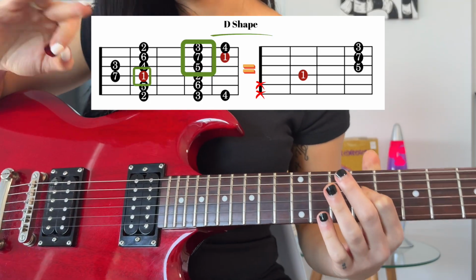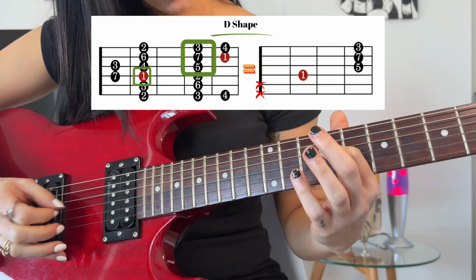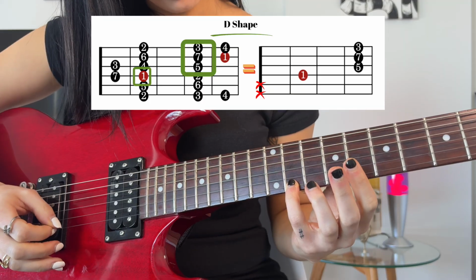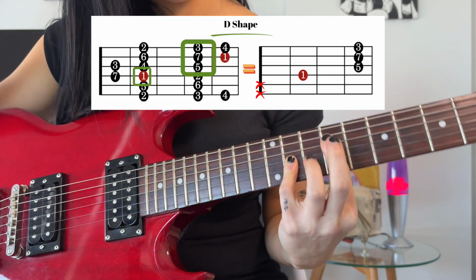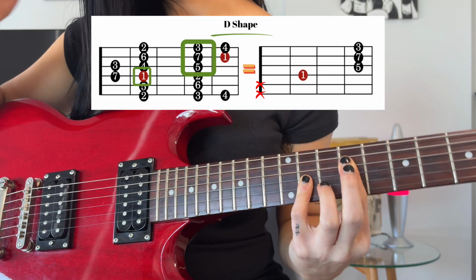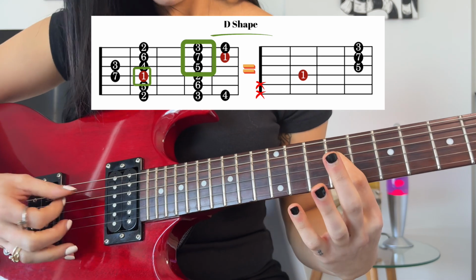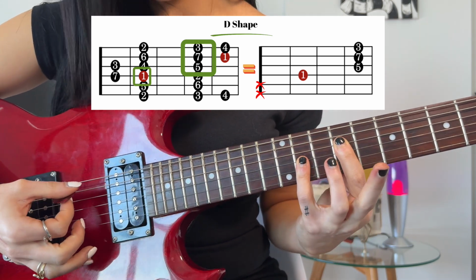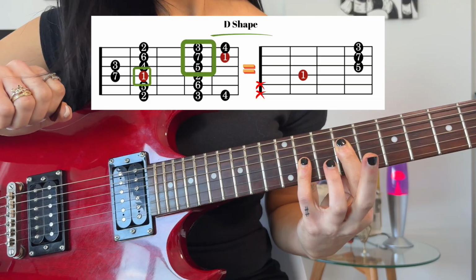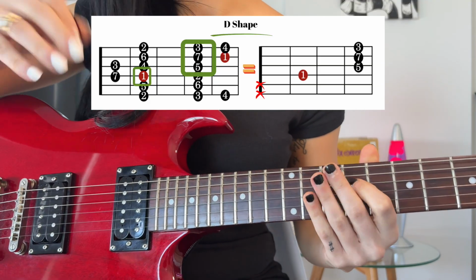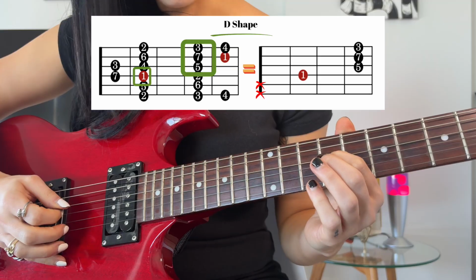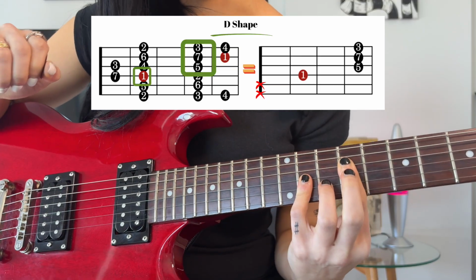So all we have to play again is a 1, a 3, a 5, and a 7. So we have a 1 here, we have a 5 here, a 7 here, and a 3 here. So we just have to play like that. And that is our D-shaped major 7 chord. And how I'm playing this is I'm just using my index to play the 1 degree here, and then I'm just barring on all 3 strings down here. And so this note here is going to be our new chord identifier. So this is the B note, so this is our B major 7 chord.